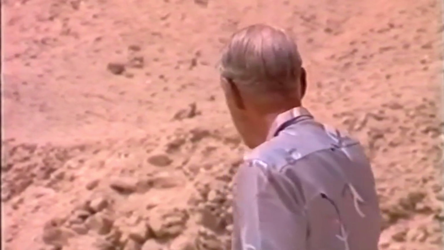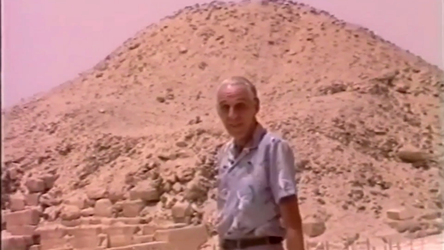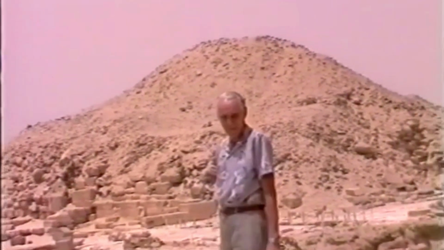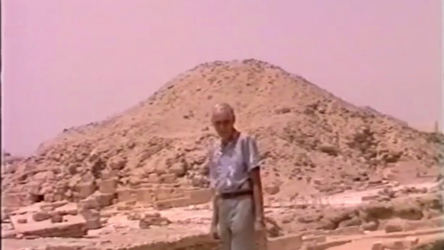But in particular, I want to tell you about the last king of the 5th dynasty, whose name was Unas. So here we are at the Pyramid of Unas over there. It's in rather poor condition, all the outside stone is gone, but the inside is interesting. There's a new development here. Let's go down and have a look.